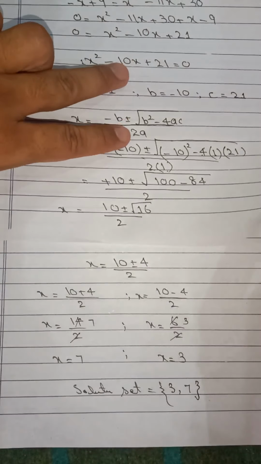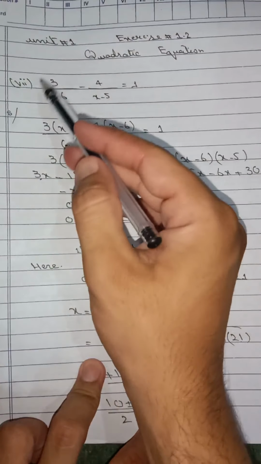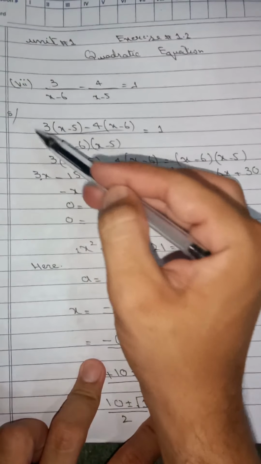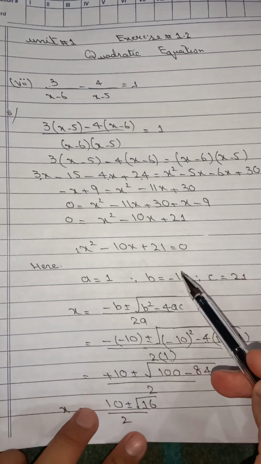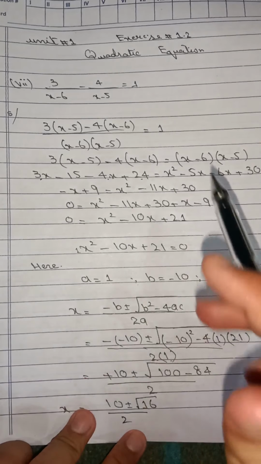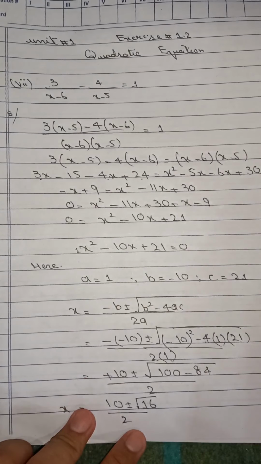It was a simple question, it relates to exercise 1.1 and question number 1, in which you express the given expression in the standard form. After expressing in standard form, your question will turn into parts 1 to 6, which you have solved in this exercise.